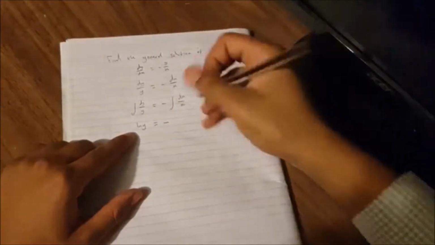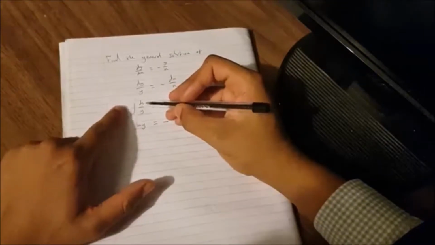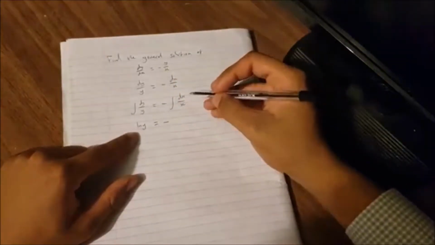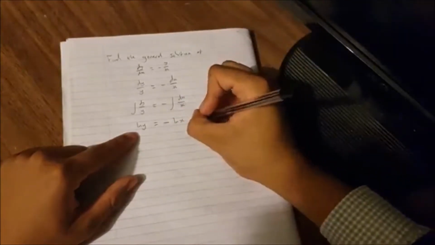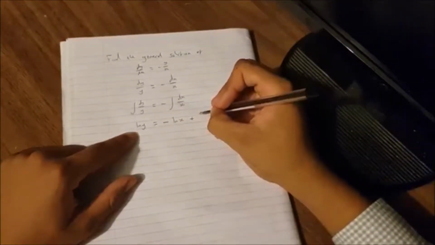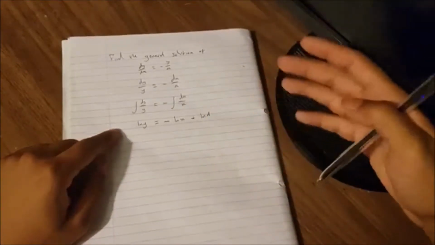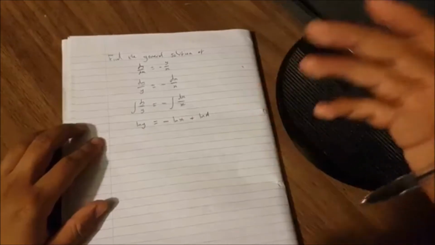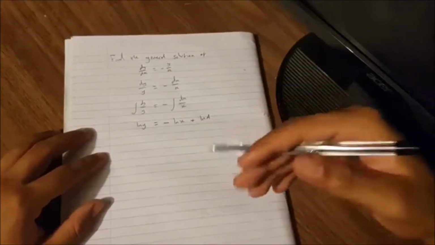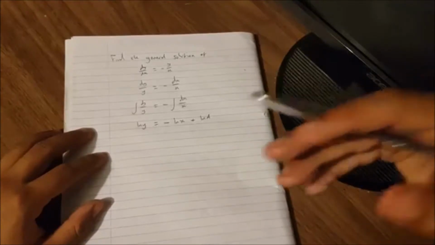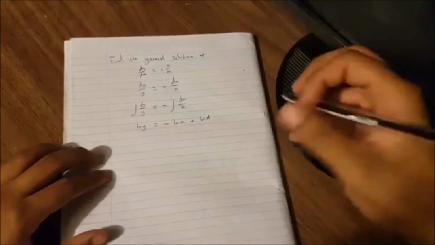So let me just get on with this. When you integrate 1 over y, you're going to get ln y. When you integrate 1 over x, you're going to get ln x, with the mod signs, of course. And we're going to add a constant as well, which we'll call ln a. Preferably, I prefer to call it a because this is an arbitrary constant. An arbitrary constant means the constant value can be pretty much anything. It doesn't really matter because this is a general solution.